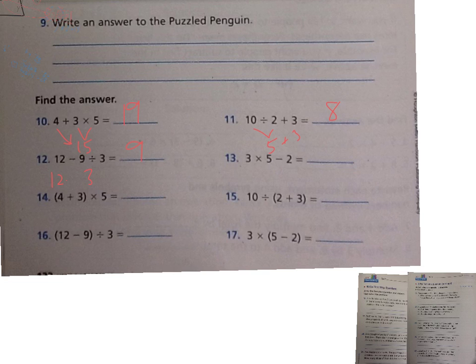All right. So number 13, no parentheses, so you do the multiplication or division first. In this case, there's multiplication. So you have 15. 3 times 5 is 15. Minus 2 is 13. Here we have parentheses, so do that. 4 plus 3 is 7. Multiply by 5 is 35. Here we have 10 divided by 2 plus 3, but there's parentheses, so do that first. 2 plus 3 is 5, so 10 divided by 5 equals 2.